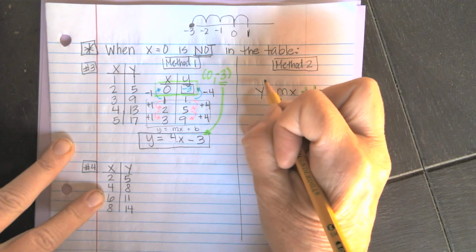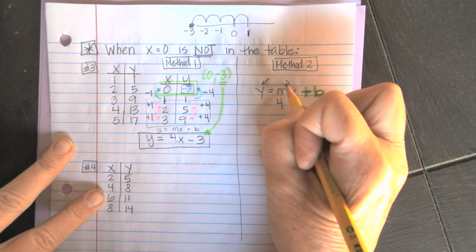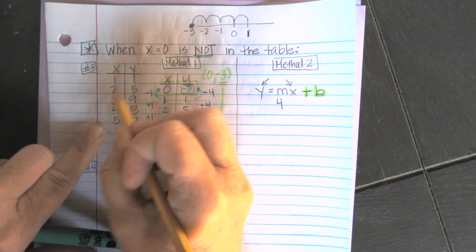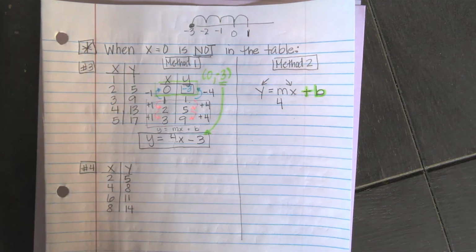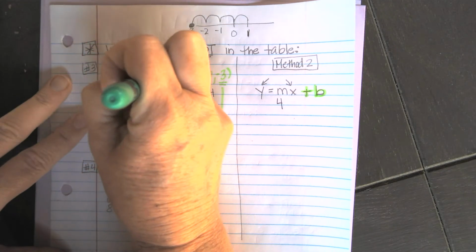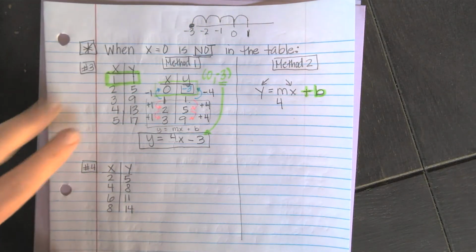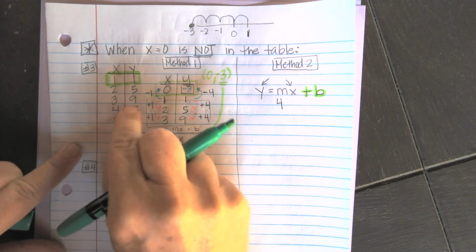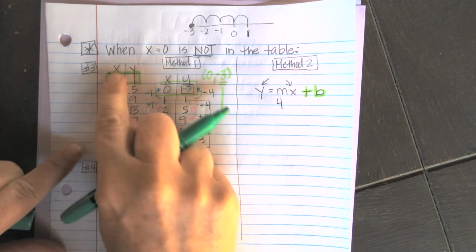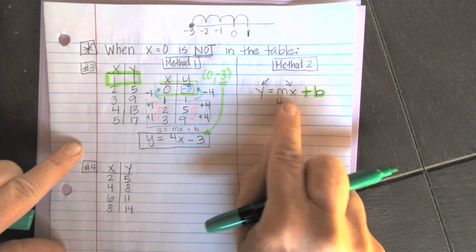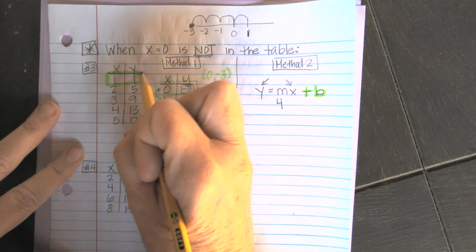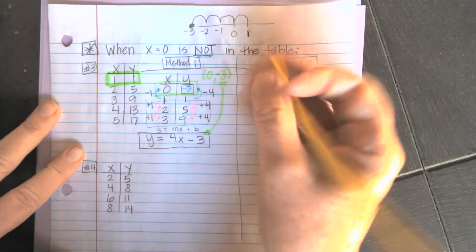And we could know what y and x are. Notice we have lots of points in our table. This is an x, y that works. We can also pick 2, 5 or 3, 9. These x and y's are solutions to this equation, so I can actually use that information in here.